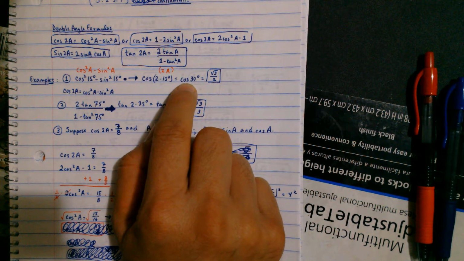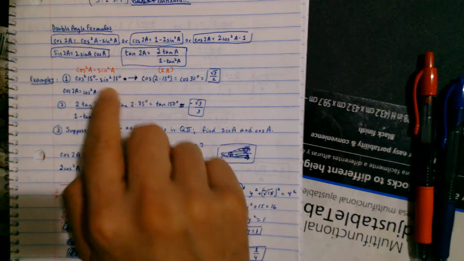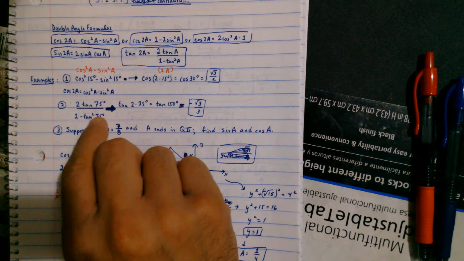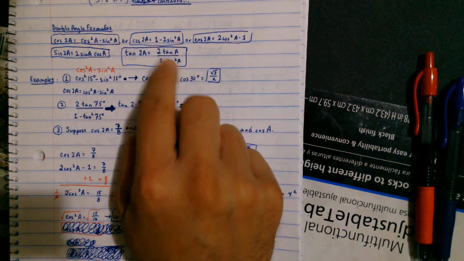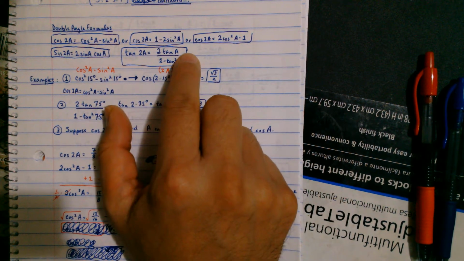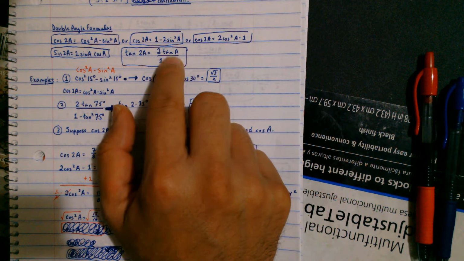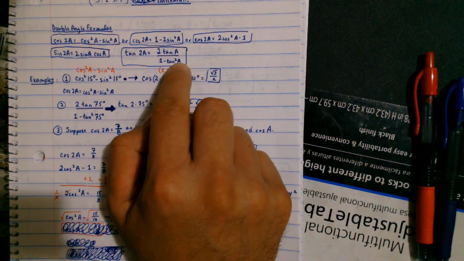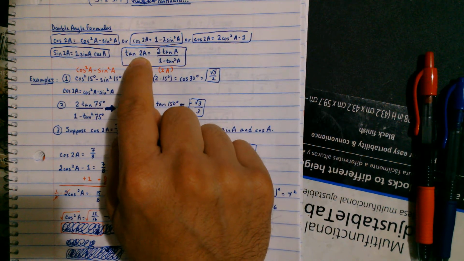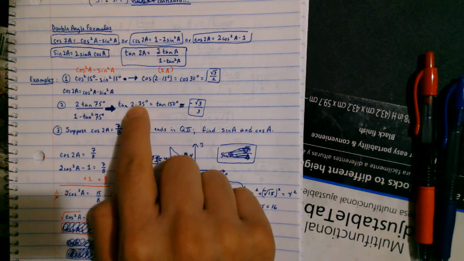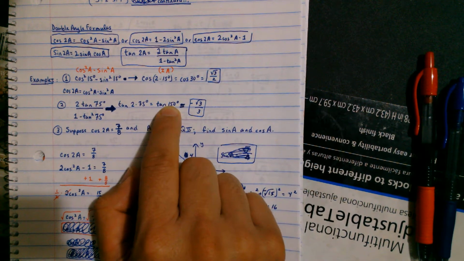Cosine of 30 we know by this point, so it's the square root of 3 over 2. So you're simplifying these expressions. Now if you have this format, you see how it's like this, but the a is 75. So 2 tan of 75 divided by 1 minus tan squared of 75, I'm going to replace it with tan of 2 times 75, which is tangent of 150.